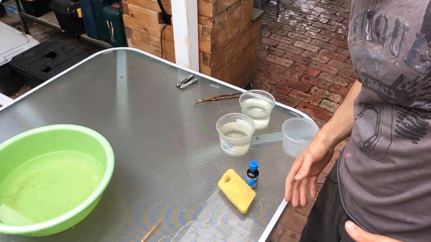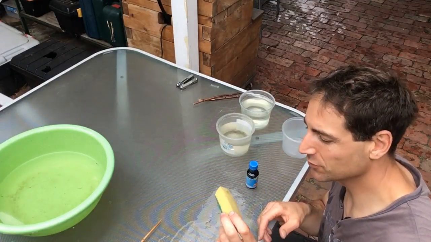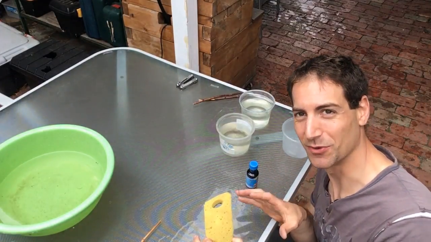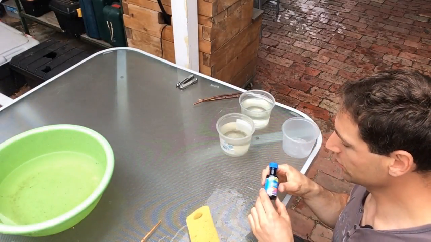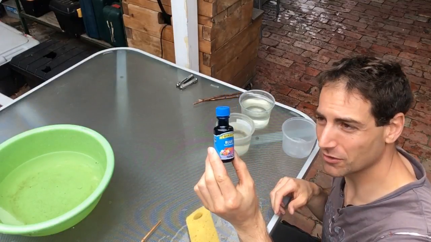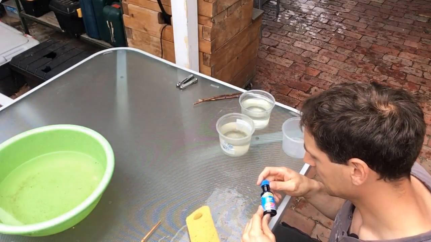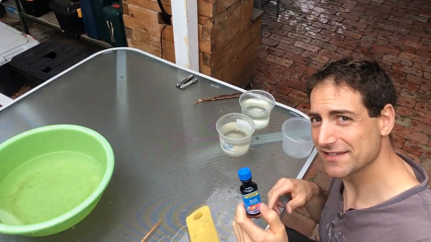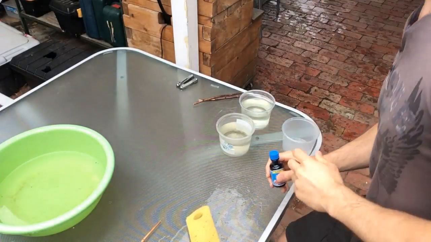So here I will try to take a representation of the KH with a sponge. We have to imagine that the KH is a sponge, because it really acts as a sponge. That's what I want to show you from a visual point of view today. I'm going to use some blue colorant, which is organic colorant, food grade. We're going to use this colorant to represent some acid that we would add into our water to modify the pH, basically.